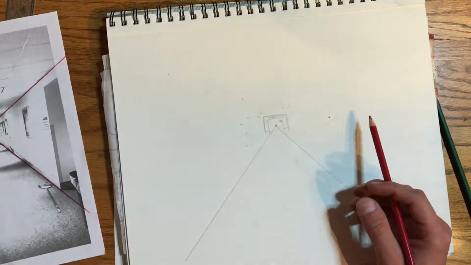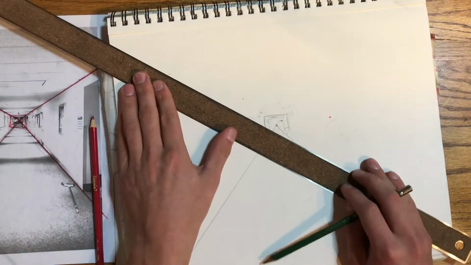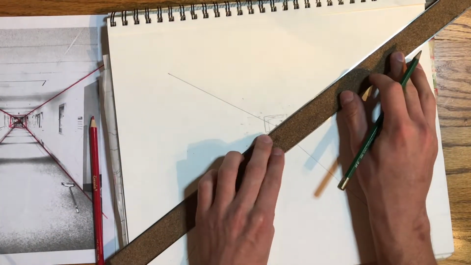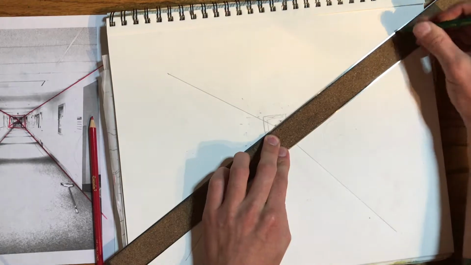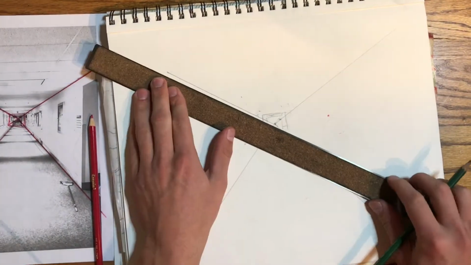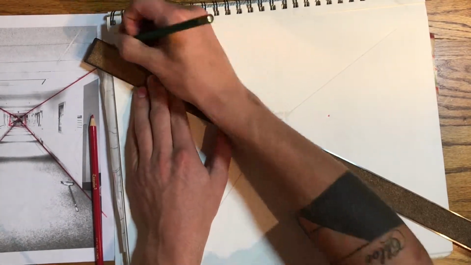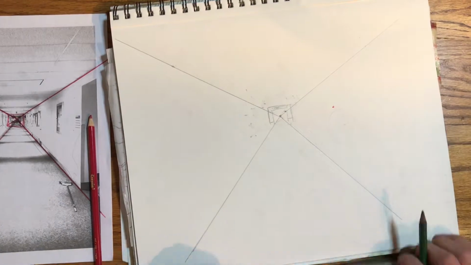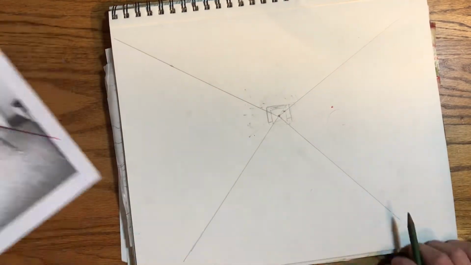So now we know what our drawing is supposed to look like. We can go ahead and put our ruler on the vanishing point and draw those 2 lines for the ceilings. Again, look over at the picture and see if it looks similar to it. And there you have it. That's a wall, ceilings, and floors.